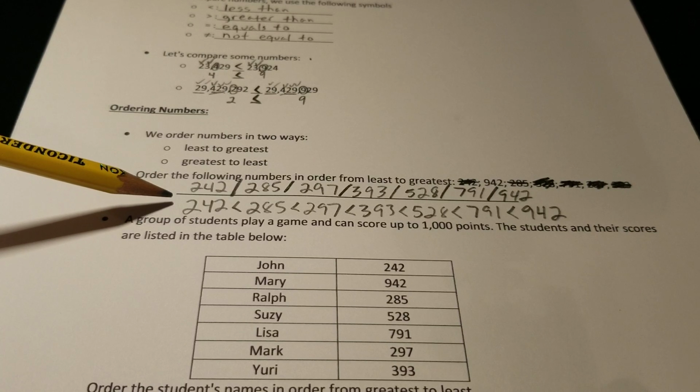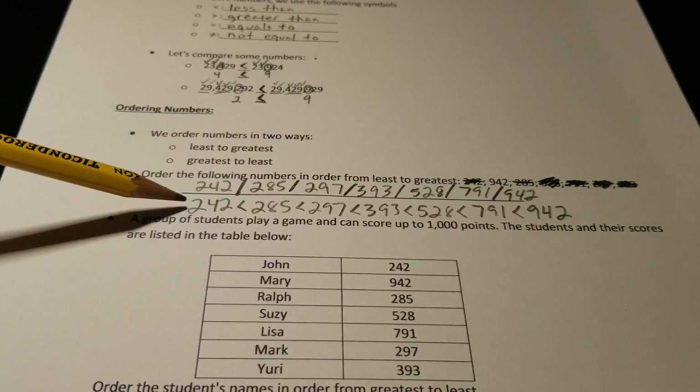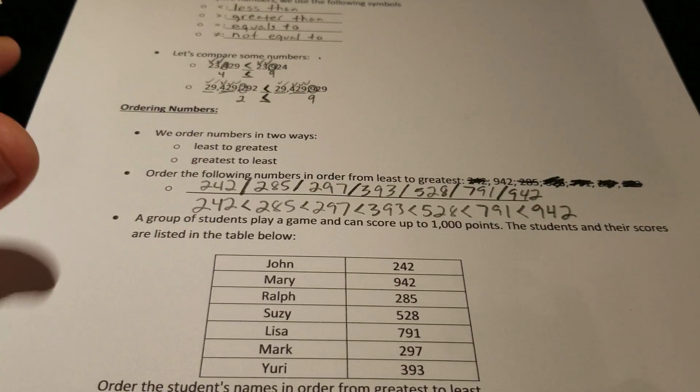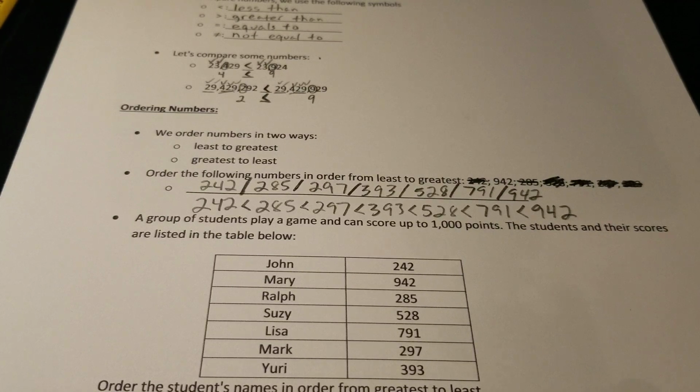In fourth grade, you will more than likely see this way of writing it versus with commas, with slashes, with semicolons. So let's make sure that we understand that we can also use the comparison symbols there. You'll see more practice of this as the year progresses.